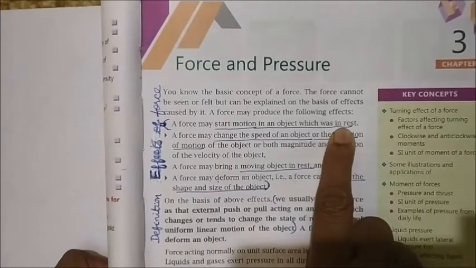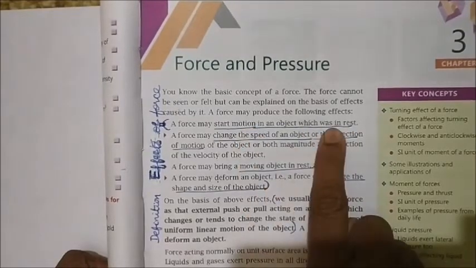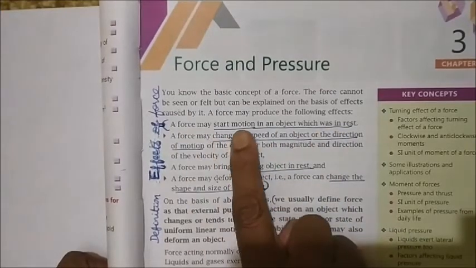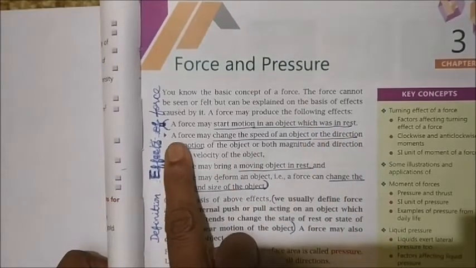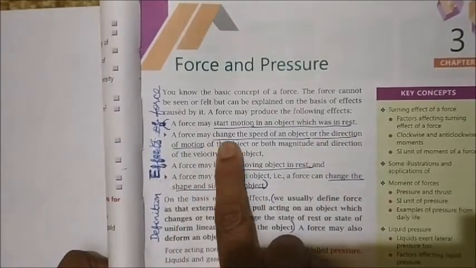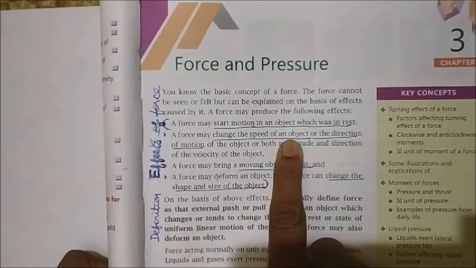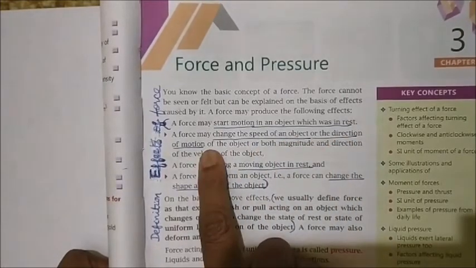A body which was initially at rest, if you apply a force, it starts moving. For example, a ball lying on the ground, it's not moving, it's just at rest. You give a kick, it starts moving. So that's how force can start motion in an object which was at rest. Second effect is, force may change the speed of an object or direction of motion.